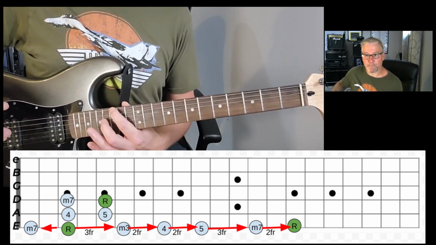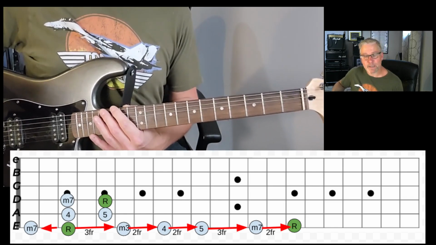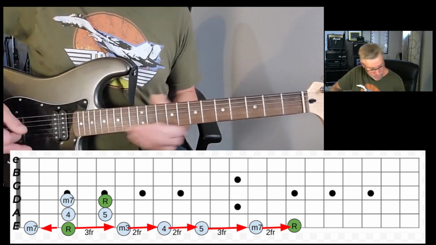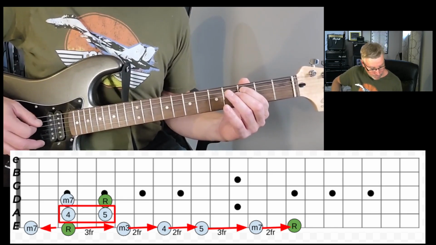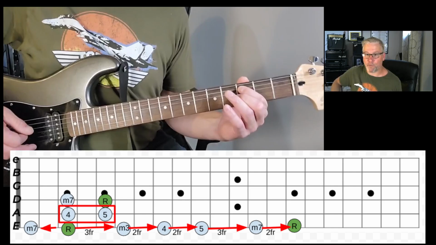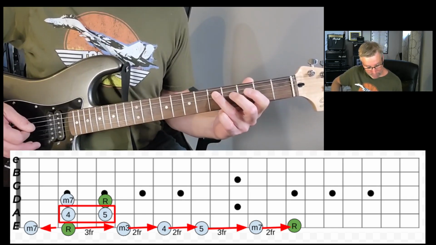Same thing. And obviously this pattern repeats itself on each and every string. So here we have on the 5th string the C note, which is our 4th note in the scale. So our 4-5 is there.